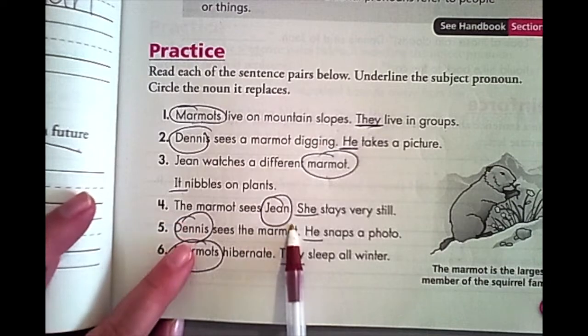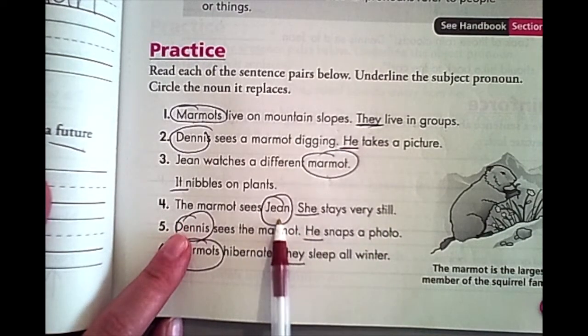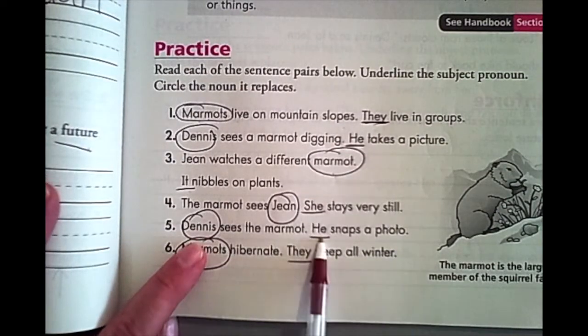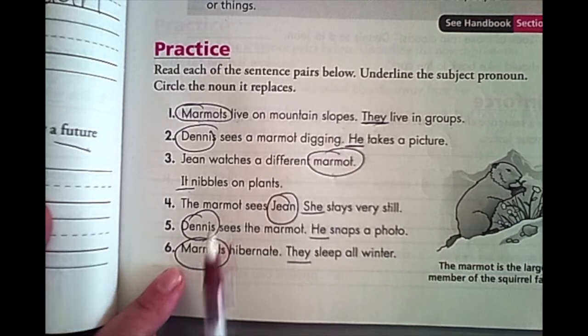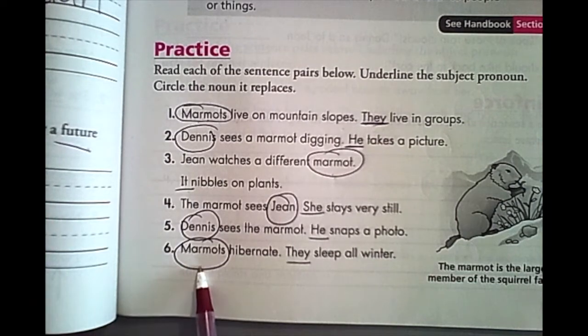The marmot sees Jean. She stays very still. So who's staying very still is Jean. Dennis sees the marmot. He snaps a photo. So who is he? Is Dennis. Marmots hibernate. They sleep all winter. Who is they? The marmots.